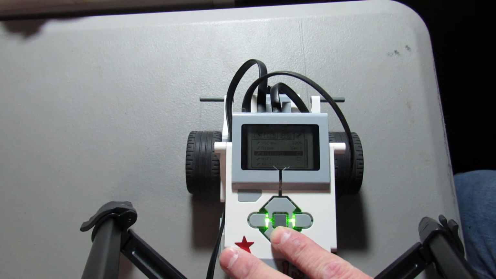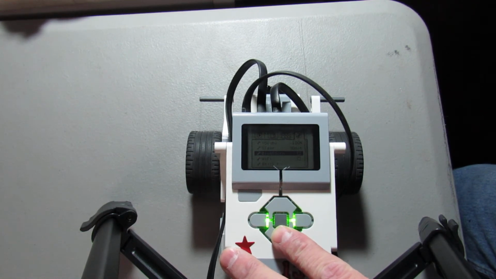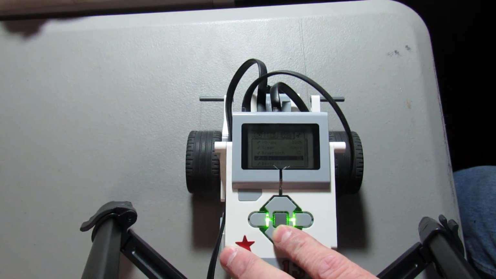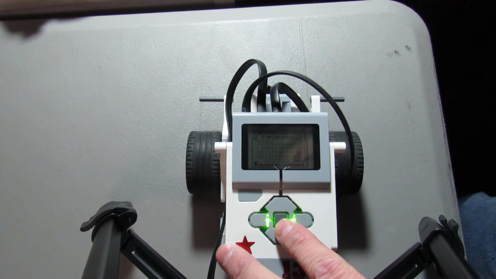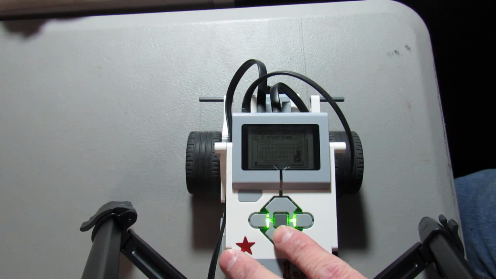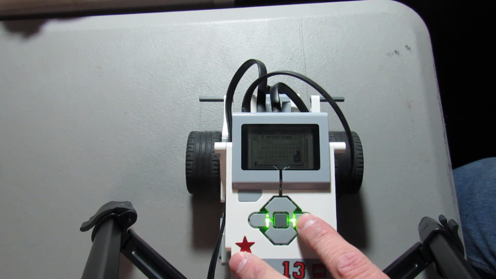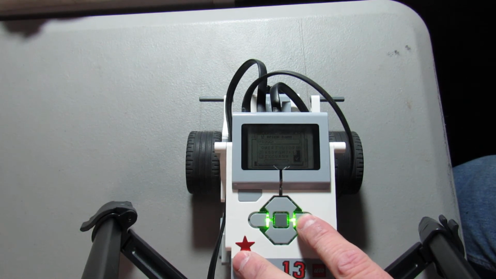Next one's Bluetooth, and we will get into that later, but not now. Then we have Wi-Fi, which we won't be using. And the last one is brick name. I have named my brick Froggy. And you can name your brick anything you want, but it should be descriptive and not offensive. If you wonder if it's offensive, get rid of it.